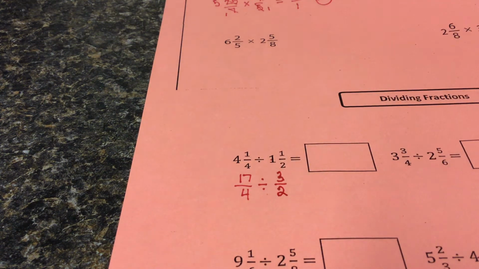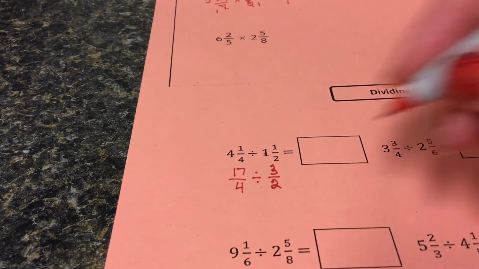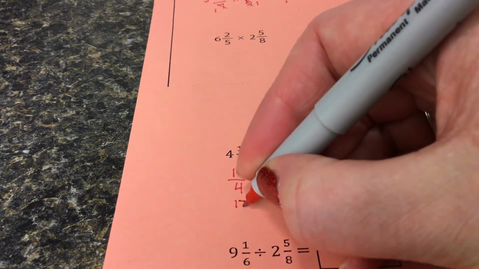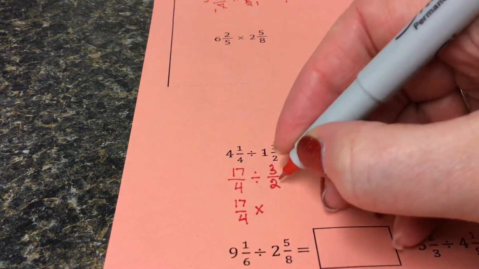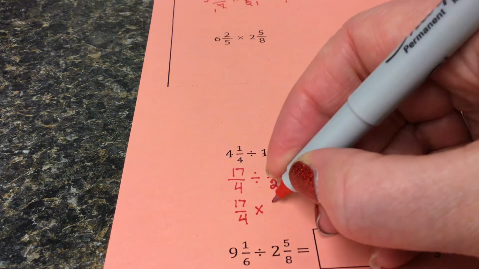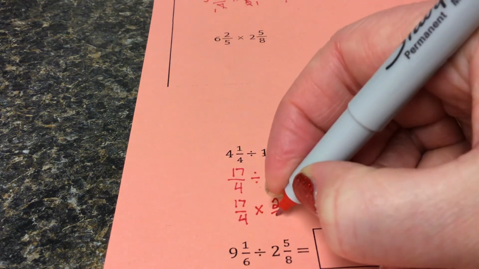That's our first step, to make them improper. In division, there's a special thing where you do keep, change, flip. Remember I told you it reminds me of chicken? It's that you keep the first fraction, you change it to multiply, and you flip the second fraction upside down.